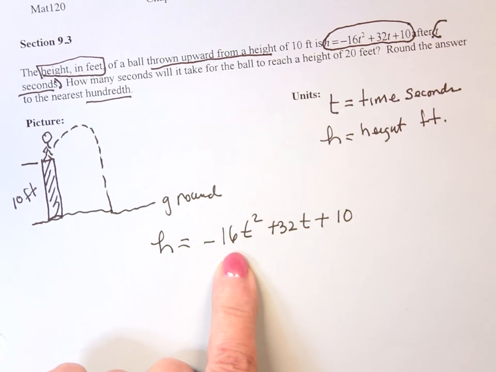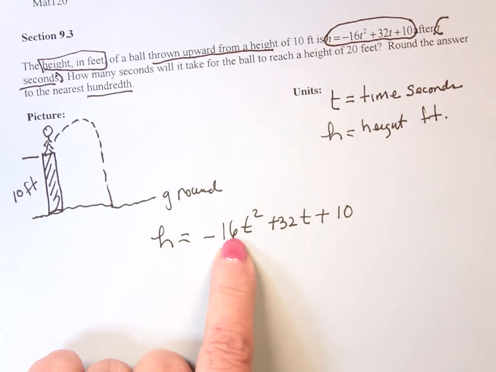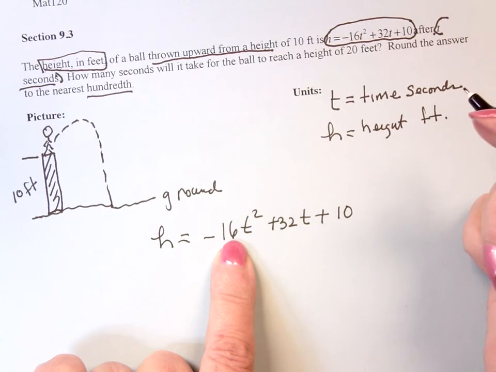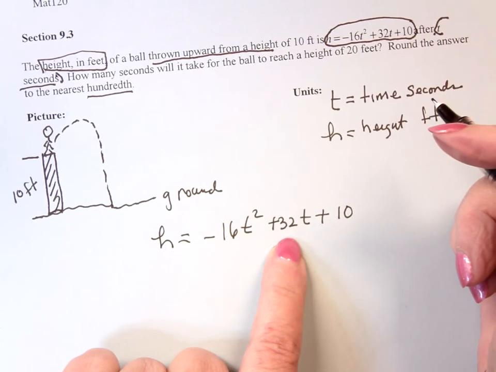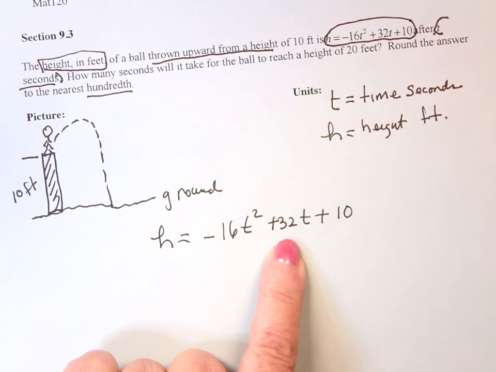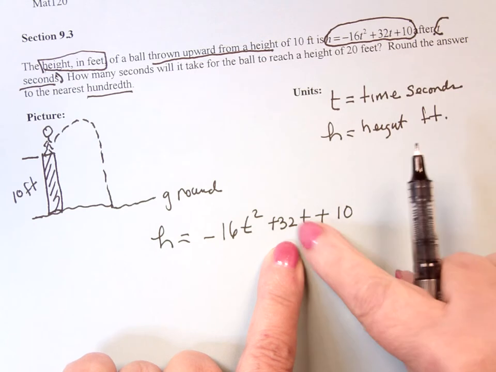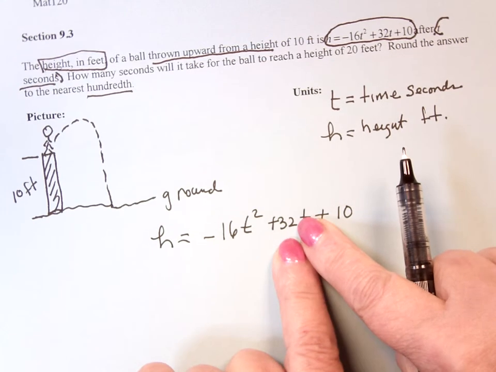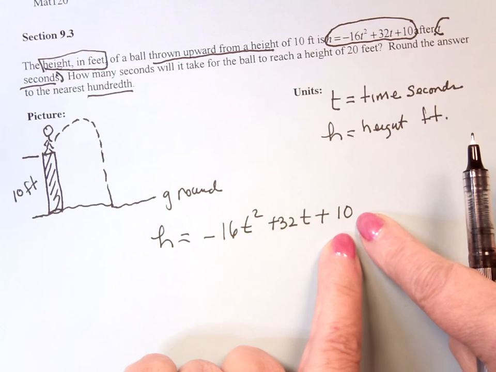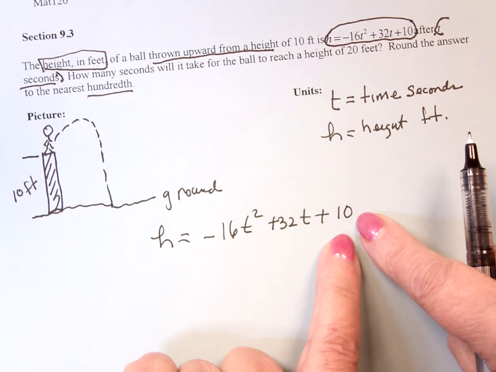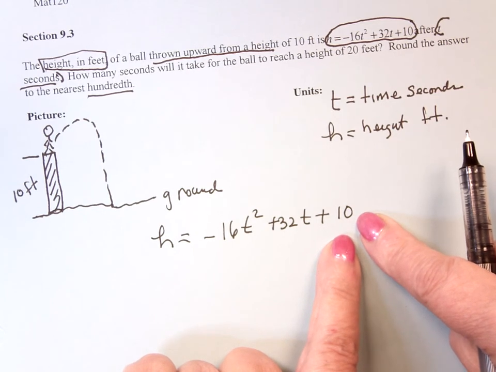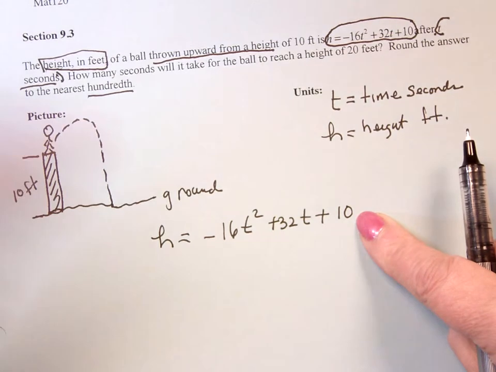Negative 16 is still there, and it's negative because, you know, what goes up must come down. So this is the acceleration due to gravity. 32, well, that's the initial speed. So we normally call this velocity or speed. And 10 says it started 10 feet off the ground. Now, do you have to care about that? No, you just have to be able to put in x, get out y, put in y, get out x, or put in t, get out h, put in h, get out t.